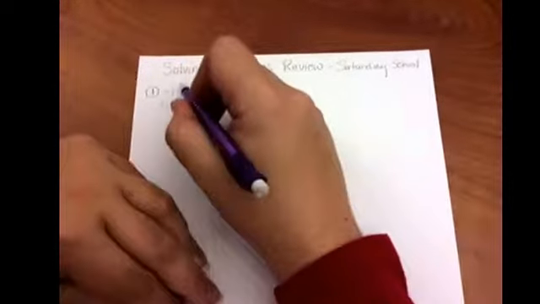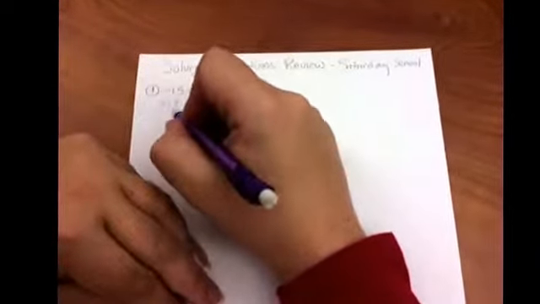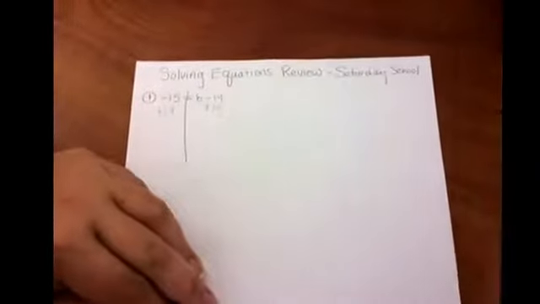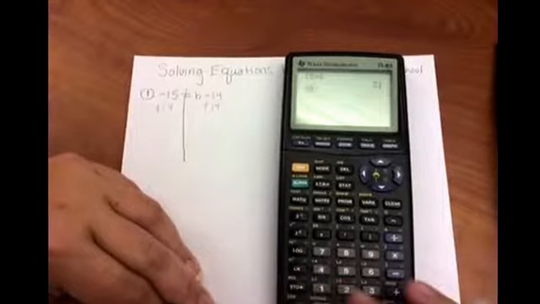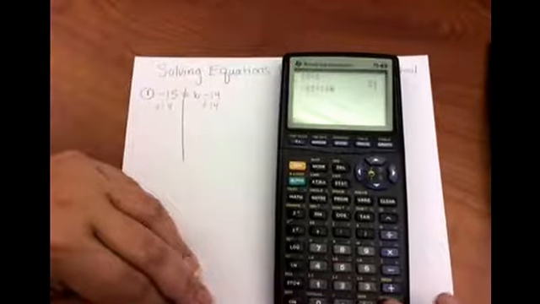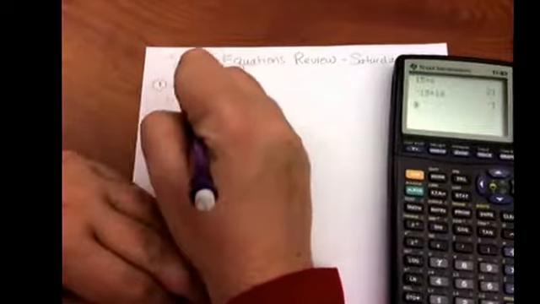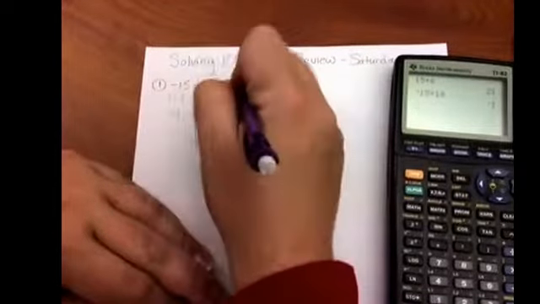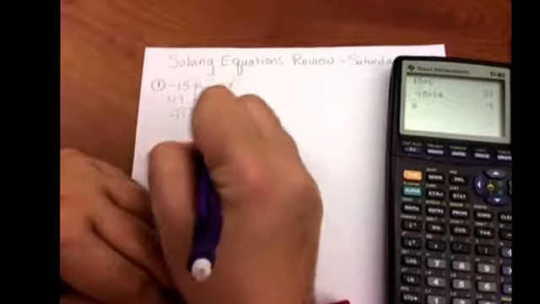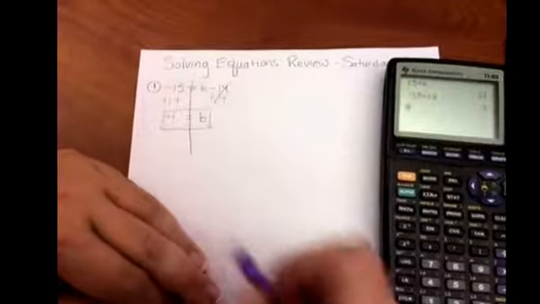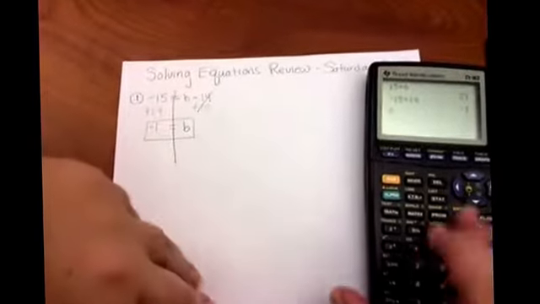So I'm going to rewrite my equation, negative 15 plus 14. I'm going to do that in my calculator. Negative 15 plus 14 equals negative 1. So I'm going to make this a negative 1 equals b, and these are going to cancel out. So the variable is isolated. My equation is solved. This was a simple one step. B is equal to negative 1. That is my solution. On to number 2.